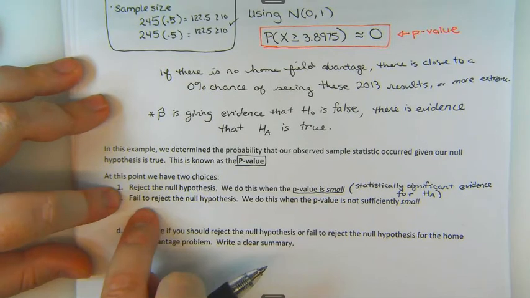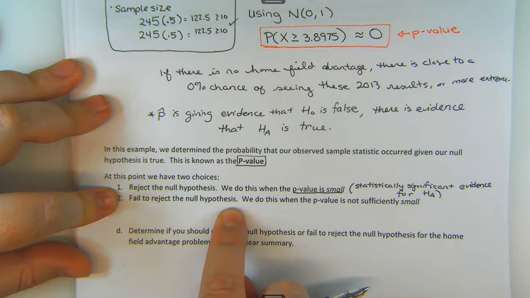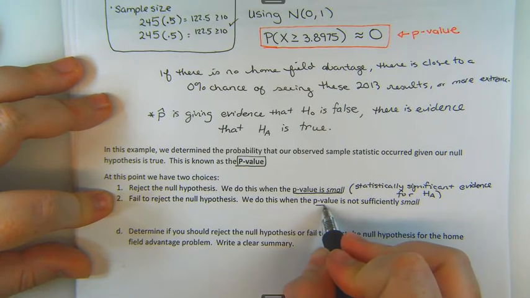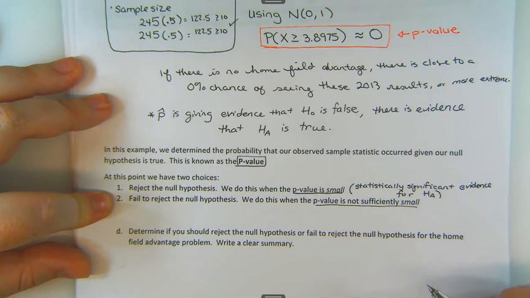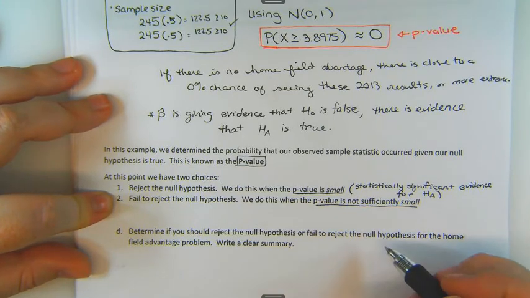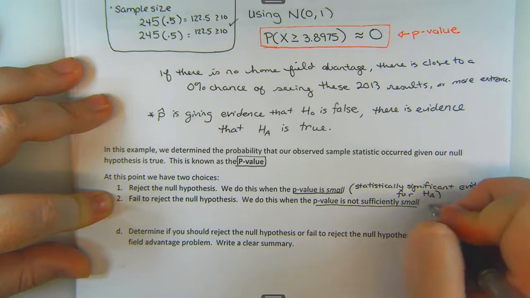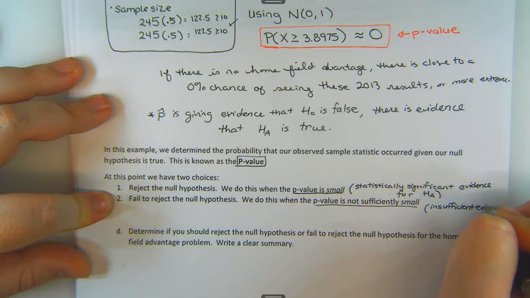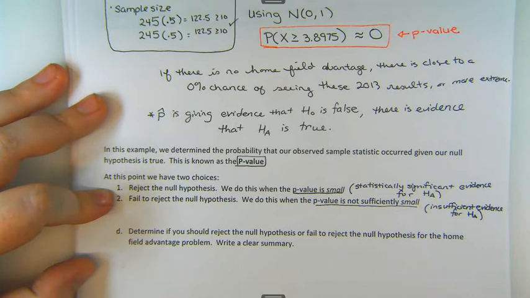The other scenario is where we fail to reject the null hypothesis, where we haven't been able to prove that it's false, and that happens when the p-value is not sufficiently small. And we'll talk about what makes it small versus not sufficiently small. But this is where we end up with insufficient evidence for the alternative hypothesis. This is where we just can't quite prove that alternative with the sample results that we have.